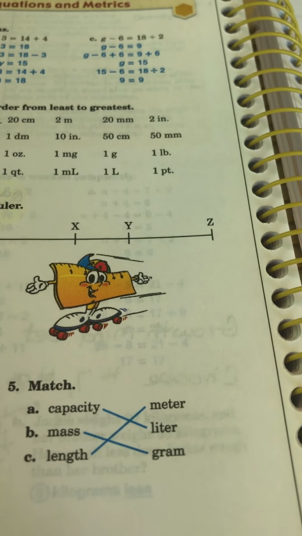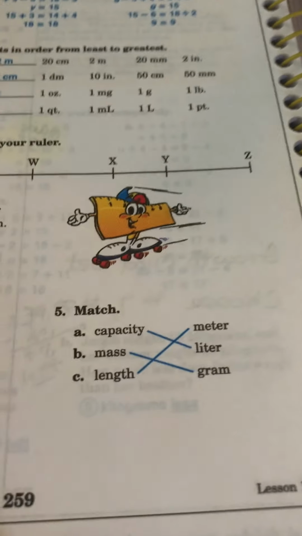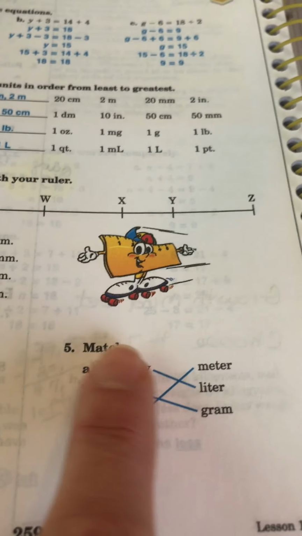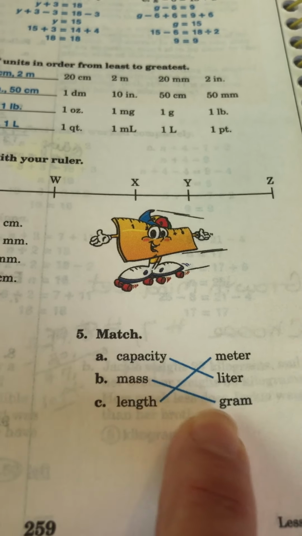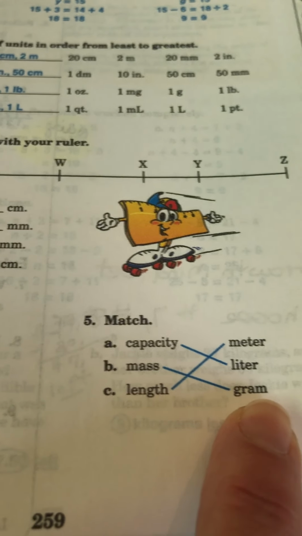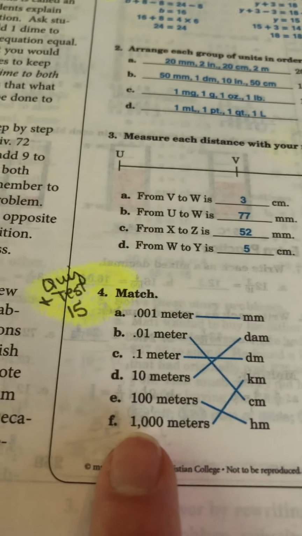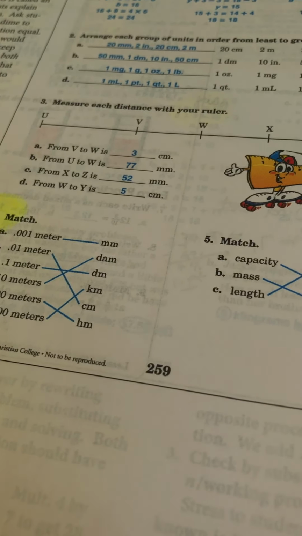And I might could have found that in the back. I should have found it before I actually started the lesson. I didn't want to spend too much time. So capacity, that's how much is in something, so that's a liter. Mass is a gram. That's when you're weighing something, like how much a bag of beans costs. And length is your meter. And over here, we were using the meter for length, weren't we?